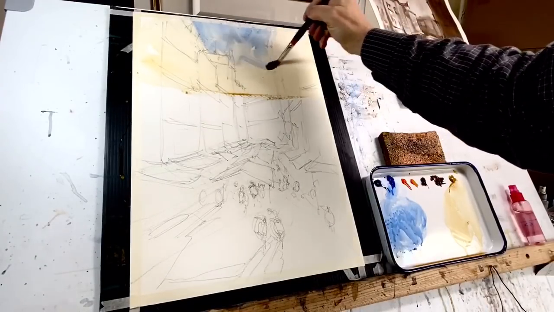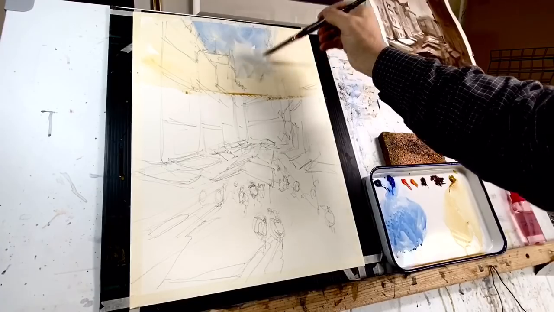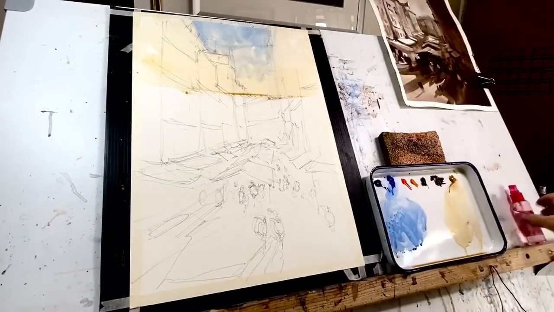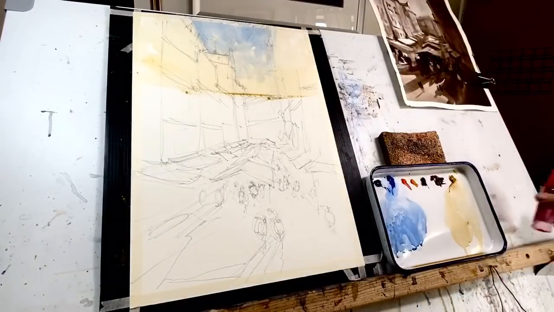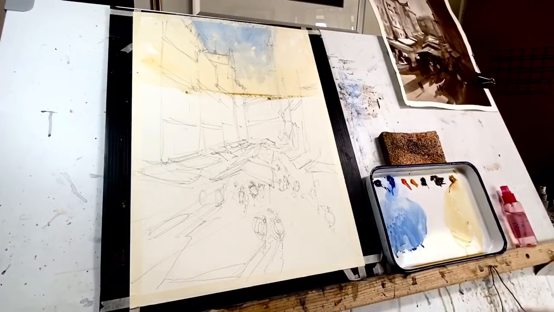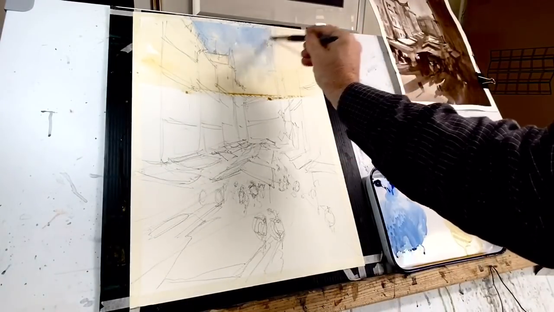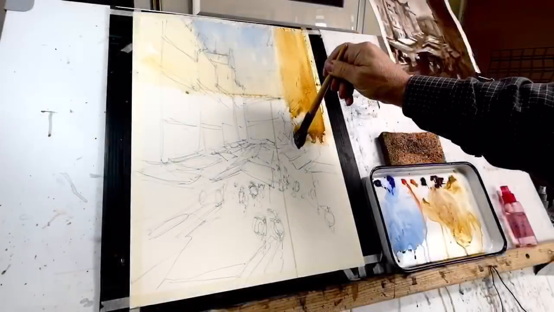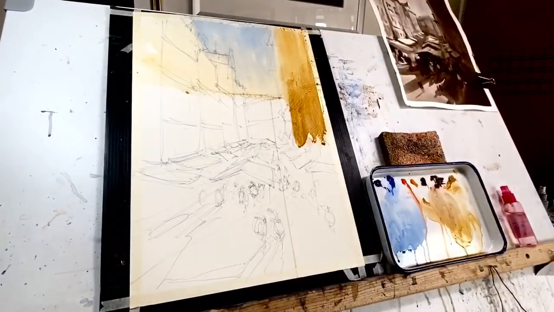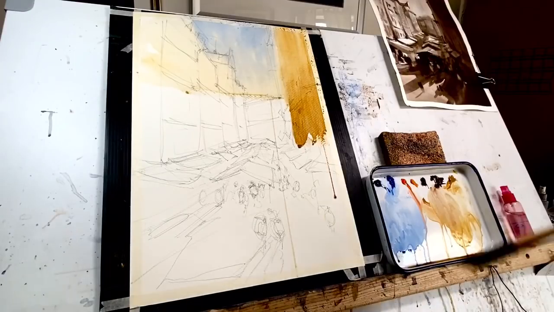Well, I'm starting with lighter washes and working from the top, working down, and the back, and working forward. So while this yellow ochre is drying, I've introduced a cobalt blue, and I'm letting gravity mix the colors for me. I'm trying to let watercolor do its thing and build the painting at this stage with some light undertones.